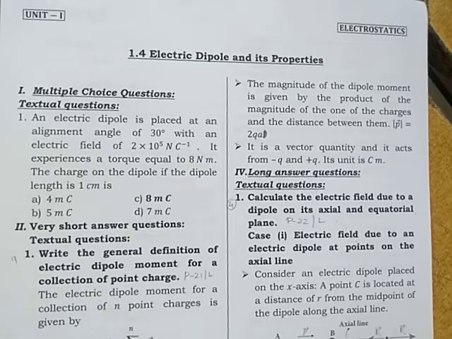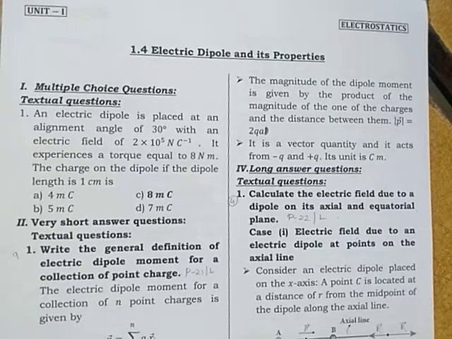Students, practice the questions that were taught today. In tomorrow's class, let us see the electric field of an electric dipole in its equatorial plane, and the torque experienced by the electric dipole. Thank you.